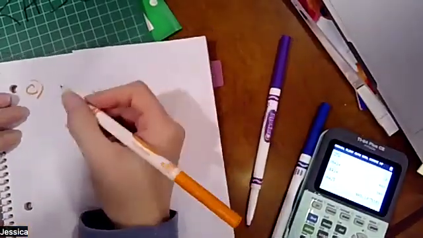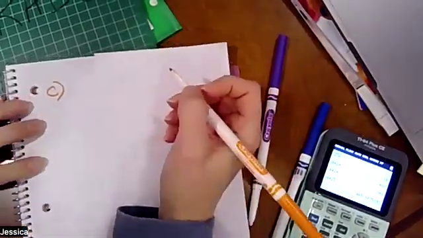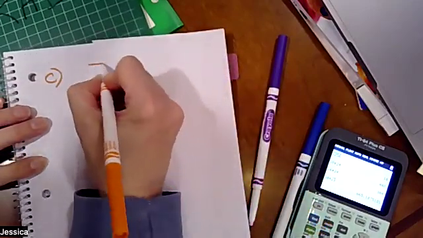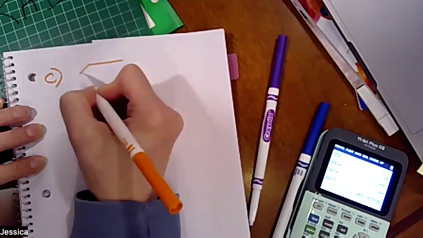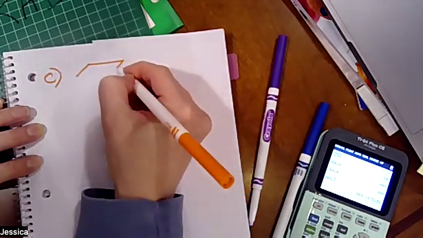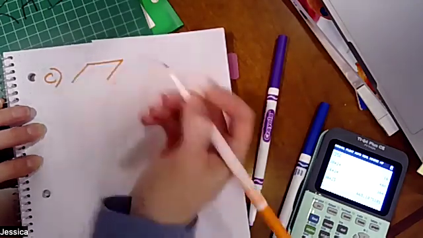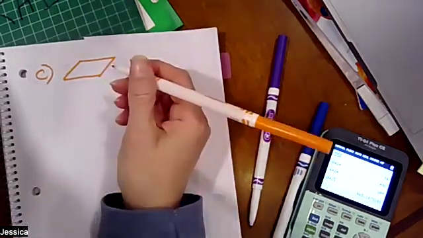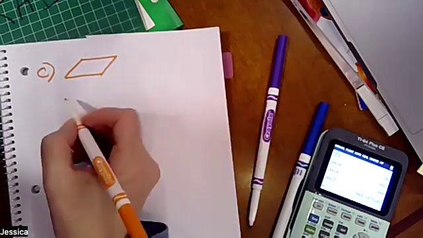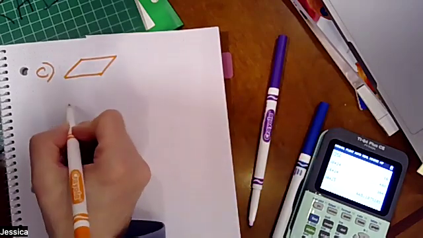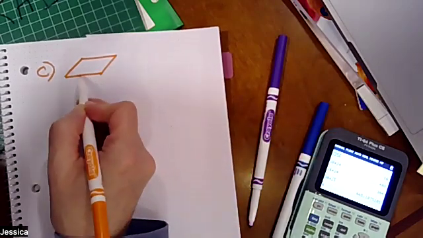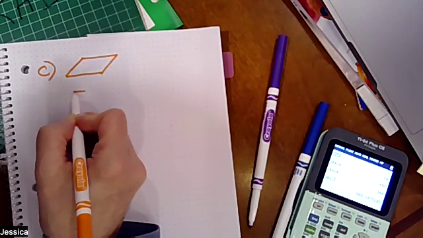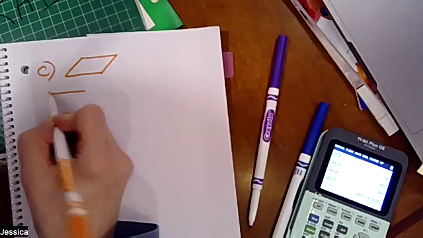Okay, next one. This one is easy, but I just don't want you to be caught off guard. Go ahead and draw this parallelogram. Okay, just like that, a parallelogram. And let's make it a little bit off. 1, 2, 3, 4, 5, 6. So down here, I'm going to do 1, 2, 3, 4, 5, 6.